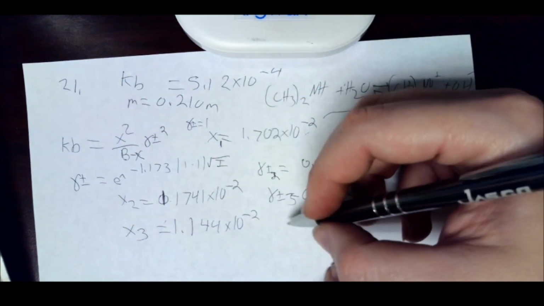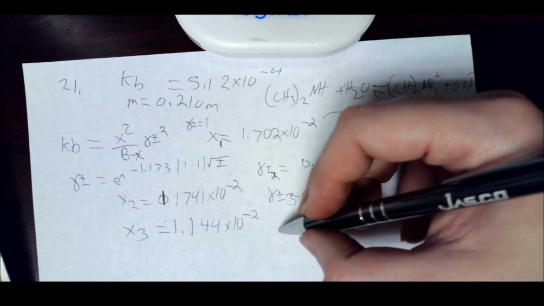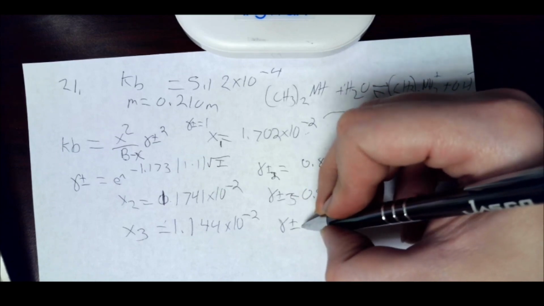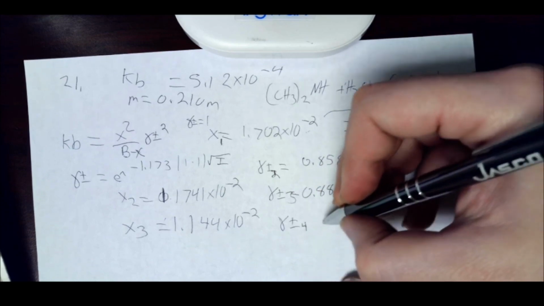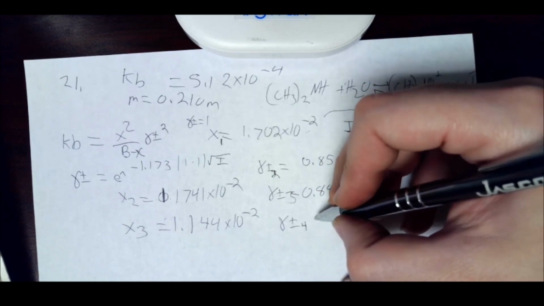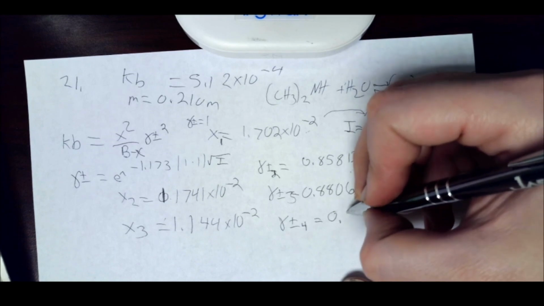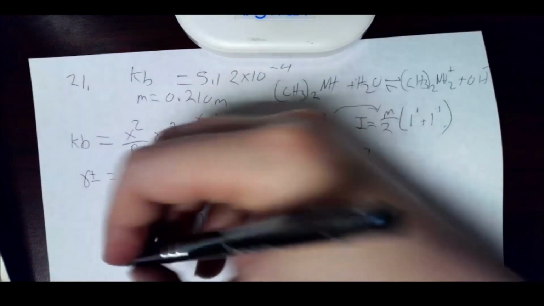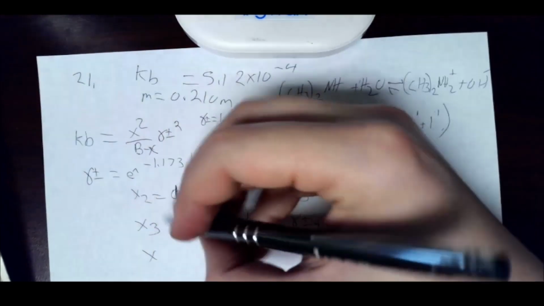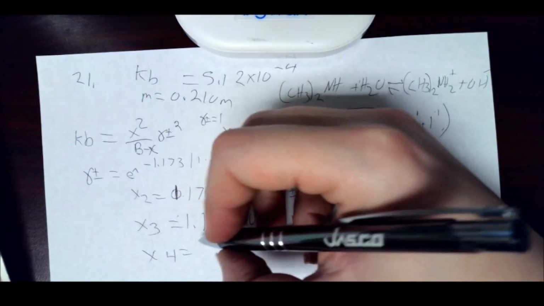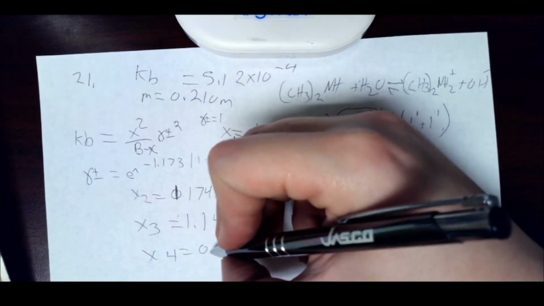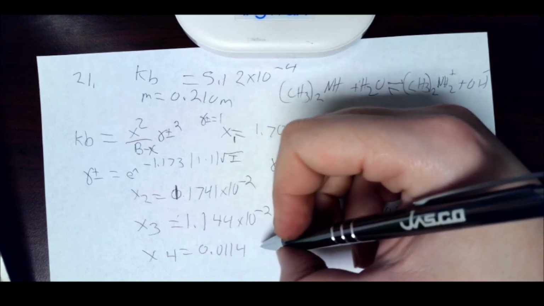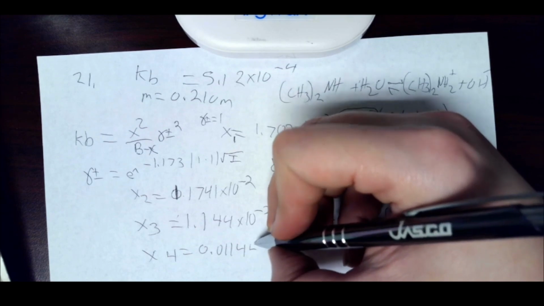It's a little bit off, so we have to run that one more time, so gamma plus or minus 4 is 0.88205. And that gets us our x of 4 of 0.0114, we'll say 44.